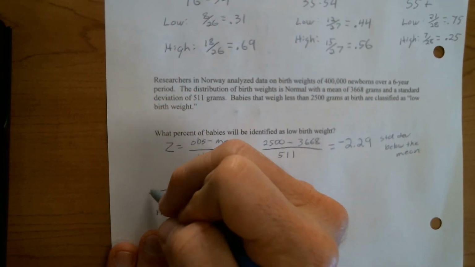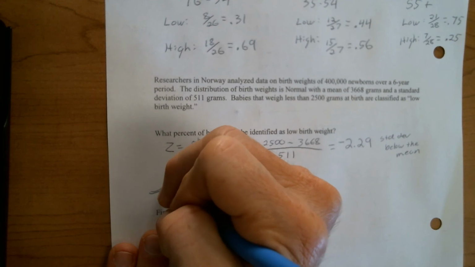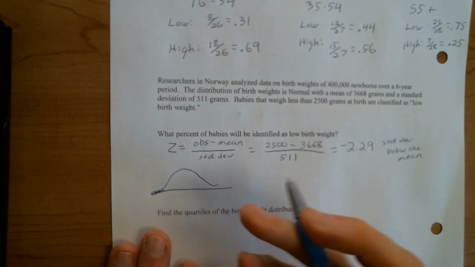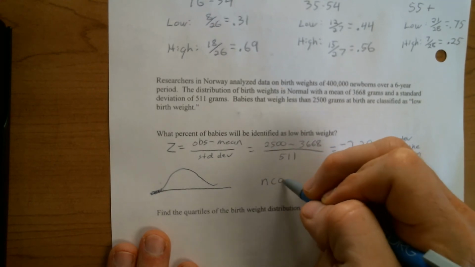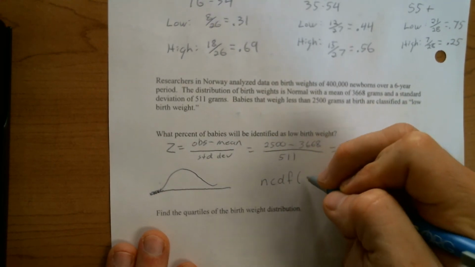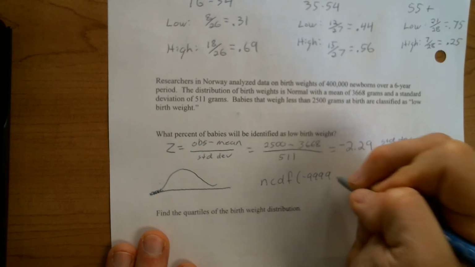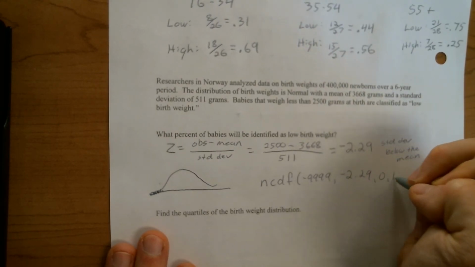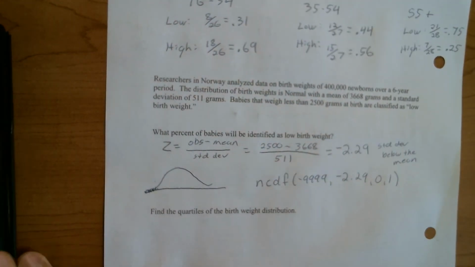All right, if we visually think about it, we know that it's not going to be very big because we're down here in the smaller part of our curve. And if we want to know the exact value, we would say negative 9,999 to negative 2.29 when the mean is 0 and the standard deviation is 1.